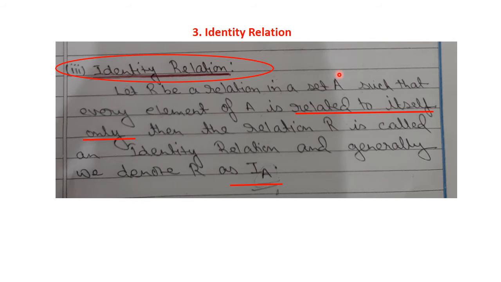That means in that relation you will see every ordered pair has the same first and second component. And if R is an identity relation, then we denote that relation as I_A. This means it's an identity relation in set A.